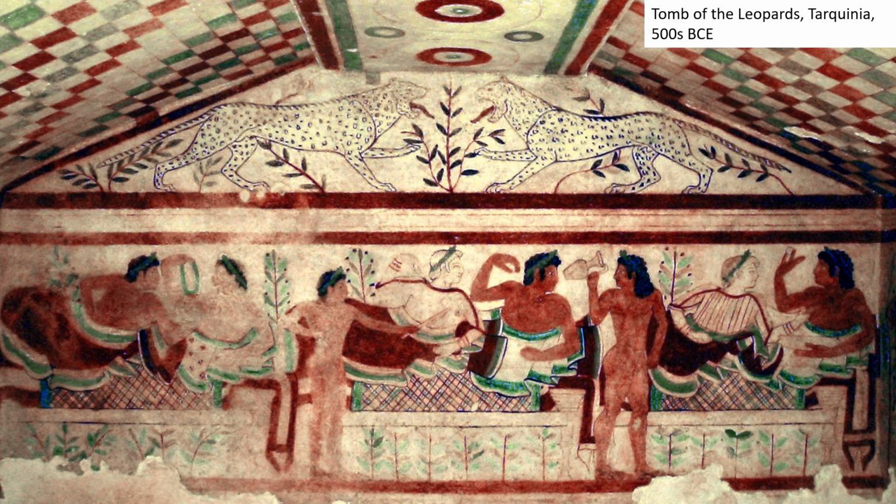This tomb painting, which is actually of an Etruscan funerary banquet, is very similar to contemporary paintings done of Greek symposia or symposiums, which are basically ancient Greek parties where men drank a lot of alcohol. Nowadays, when we hear the word symposium, we think of an academic conference. It's very stuffy and very formal. But for the Greeks, a symposium was a wild party.